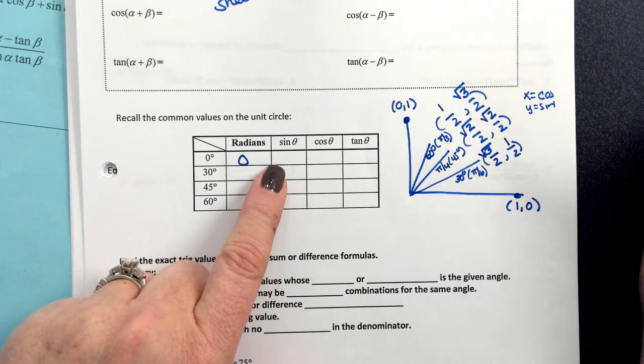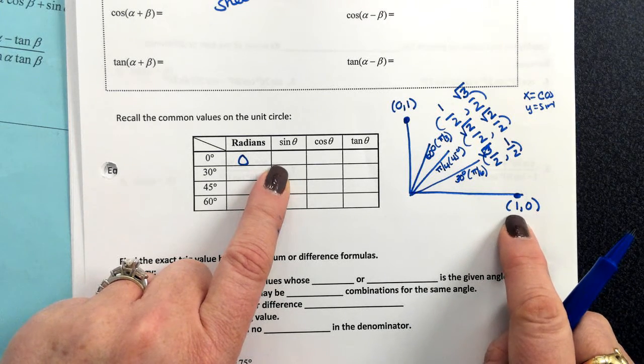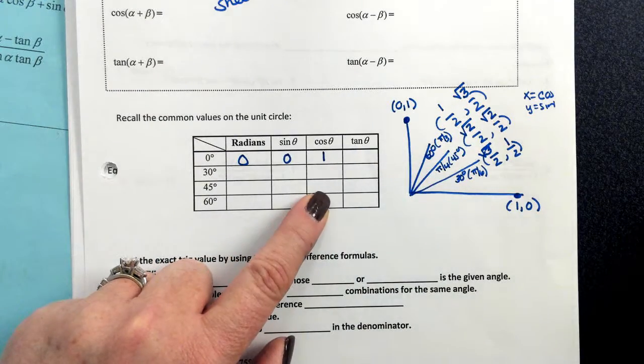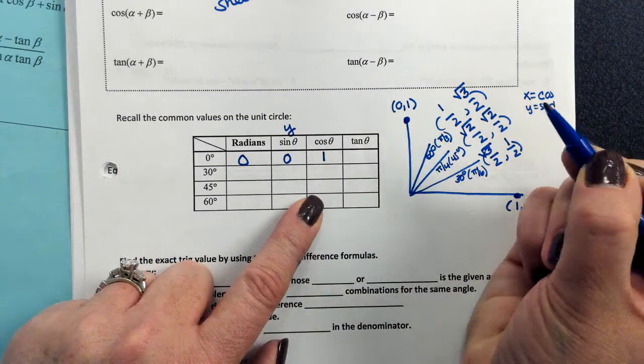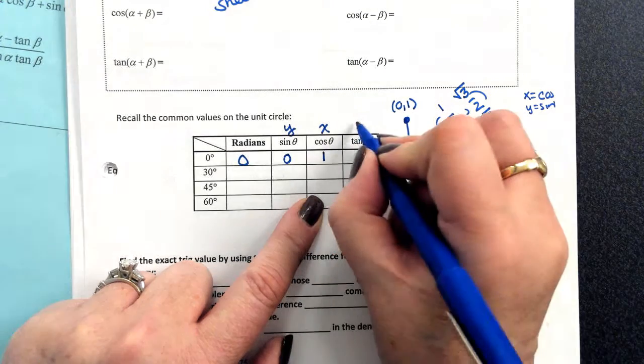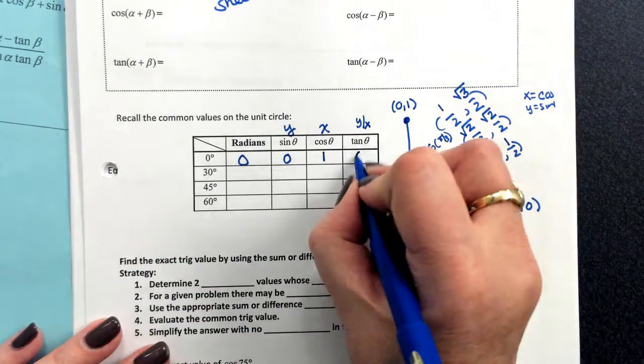So remember, in radians, 0 degrees or 0 radians, you have the ordered pair (1, 0). So the cosine is 1, sine is 0. Because remember, sine is your y-coordinate, cosine is your x-coordinate. Remember, tangent is your y over x. And then the tangent of 0 is 0.